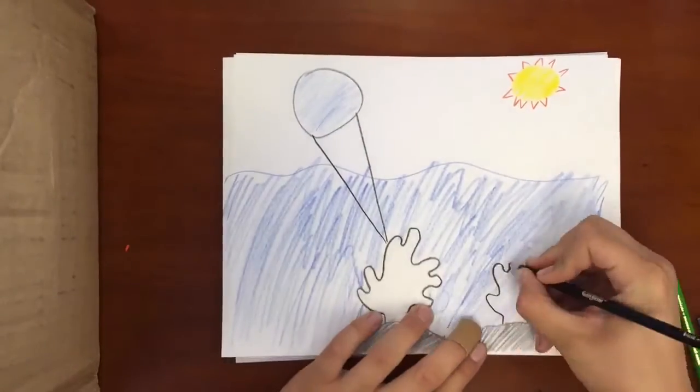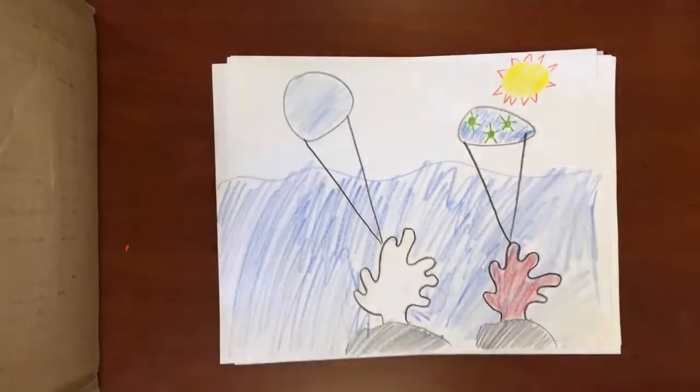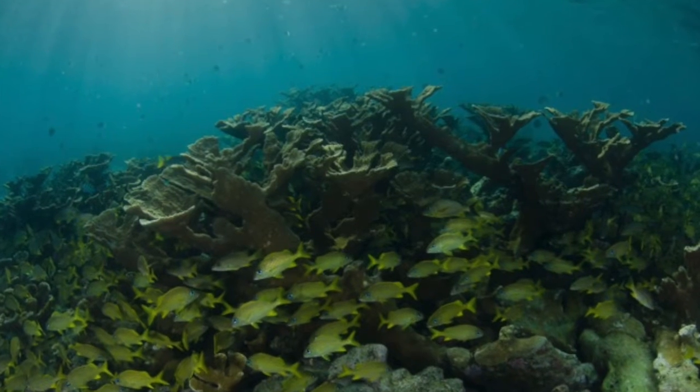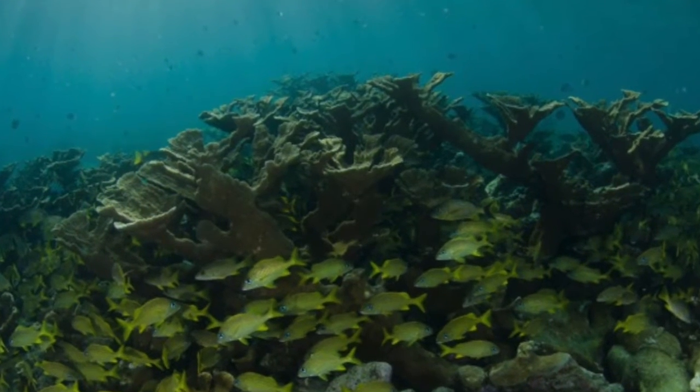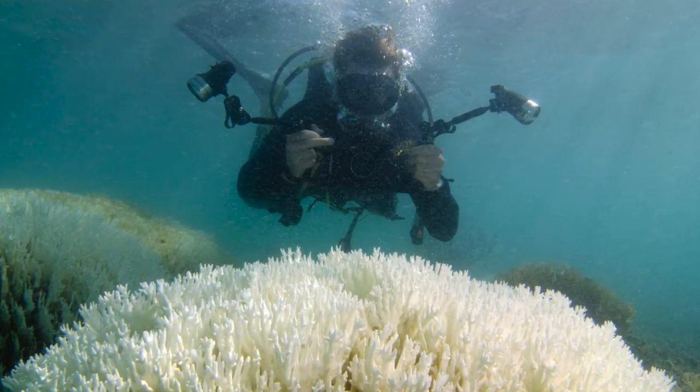This process is known as bleaching because the zooxanthellae are the organisms responsible for giving coral their bright, brilliant colors, and when they die, all that's left is a bleach white husk. Here we see a real life image of how coral should look, but here we see a real life image of what coral bleaching does.